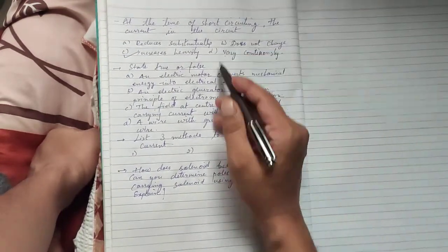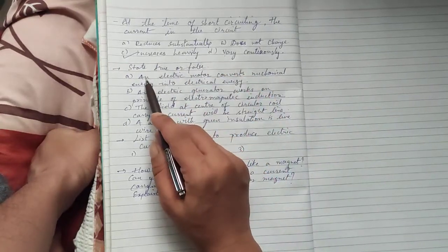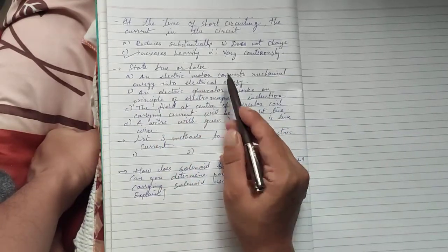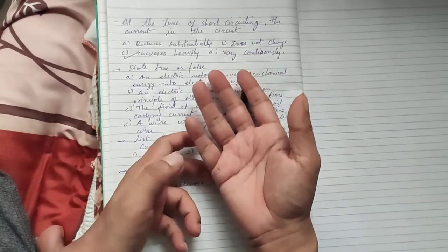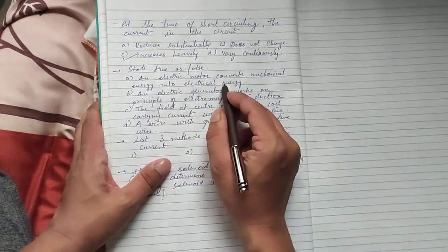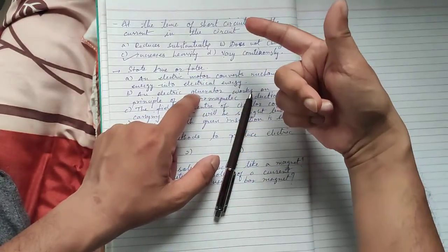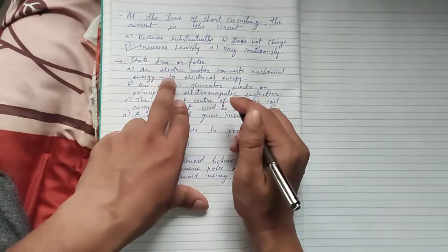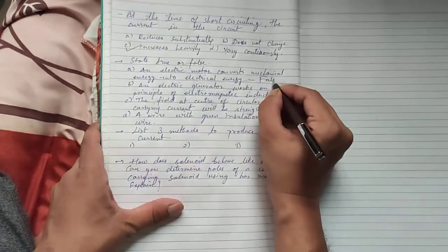Okay, moving on, now we have: state whether the following statements are true or false. The first one is: an electric motor converts mechanical energy into electrical energy. An electric motor does not convert mechanical energy into electrical energy. When we provide the current, it is converting electrical energy into motion, that is mechanical energy. So the first statement is false. That is the work of the electric generator. When you apply motion on the generator, it converts it into electrical energy. So this is actually the opposite statement. The statement is correct, but for the electric generator and not the motor. So this statement is false.